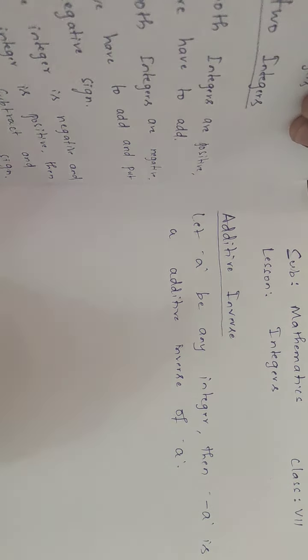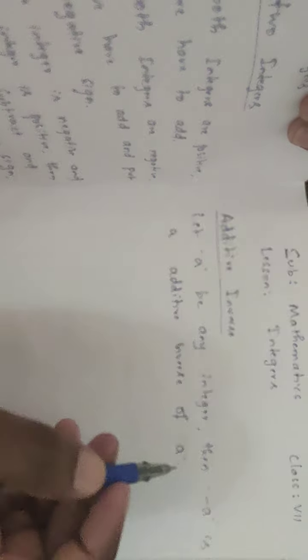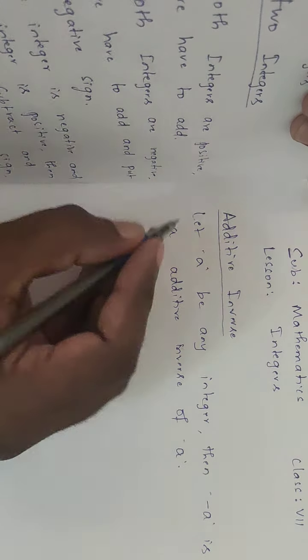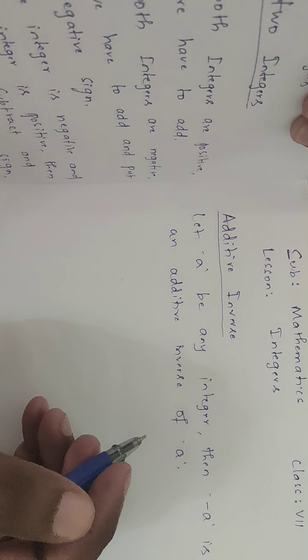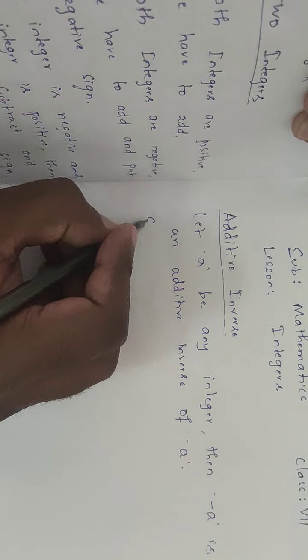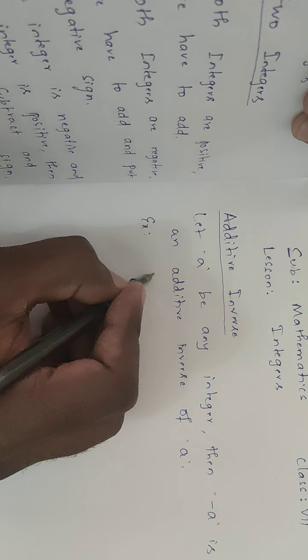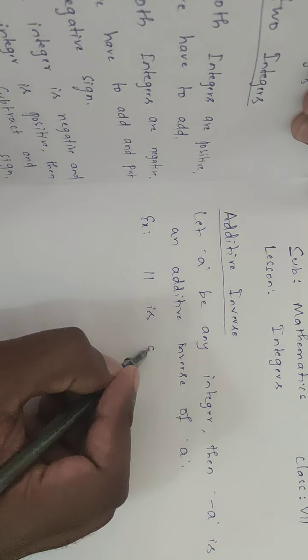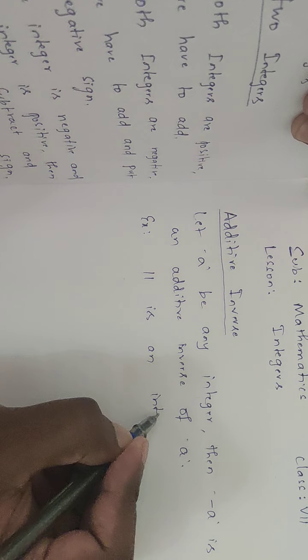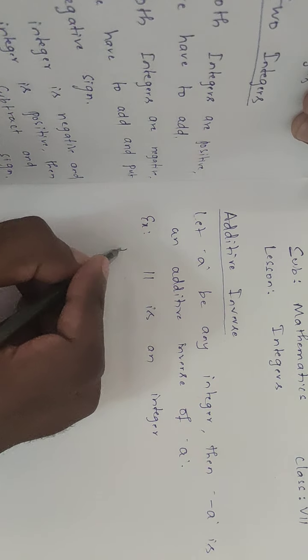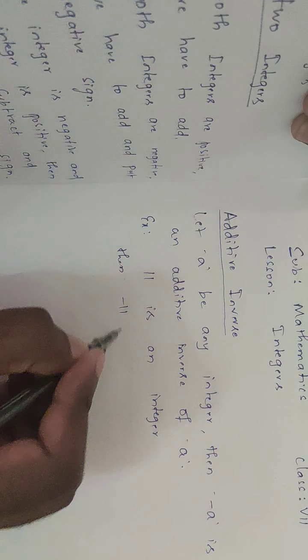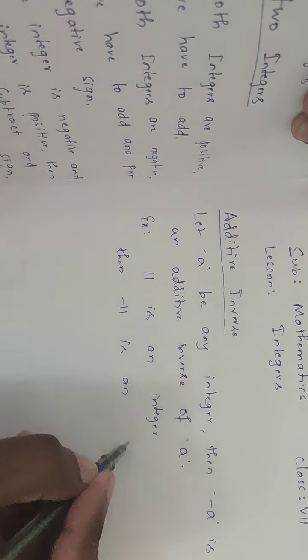That's it. For example, if 11 is an integer, then minus 11 is its additive inverse.